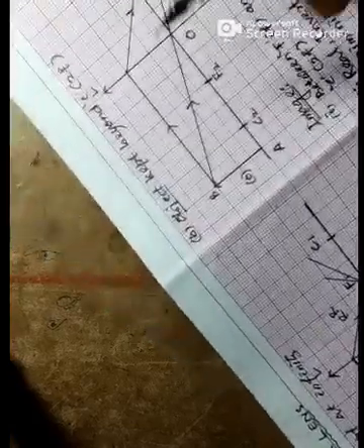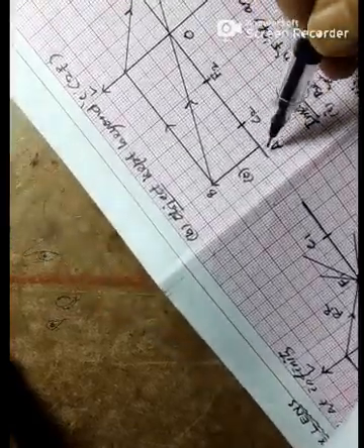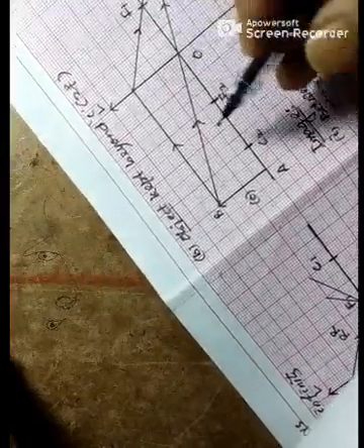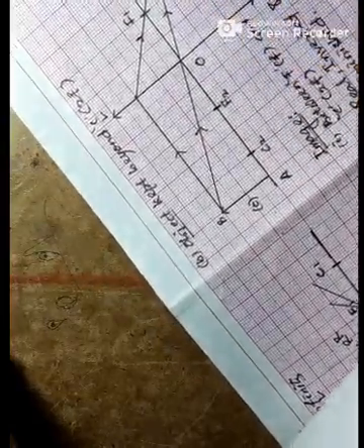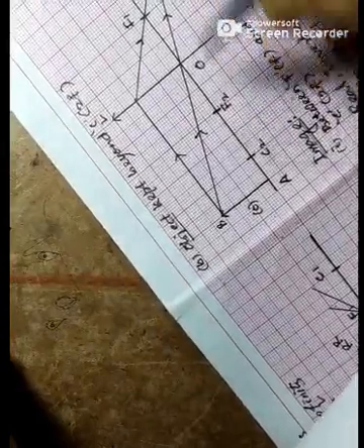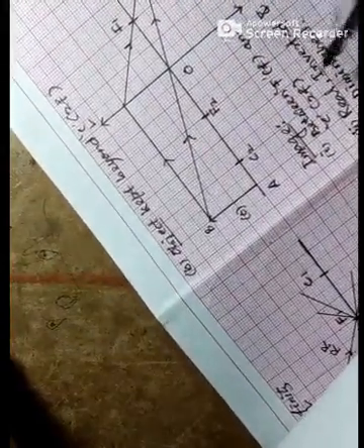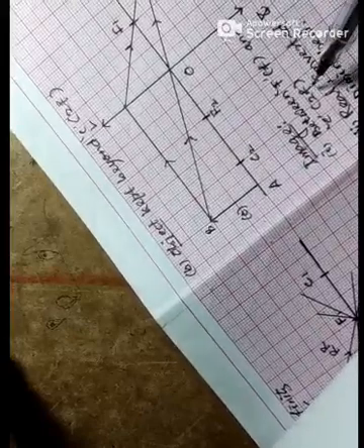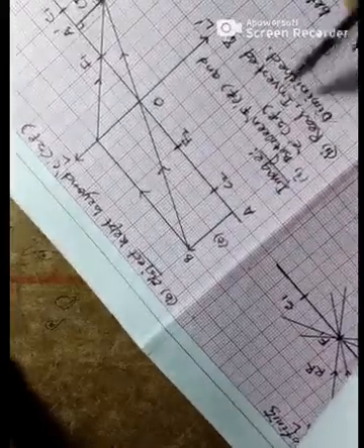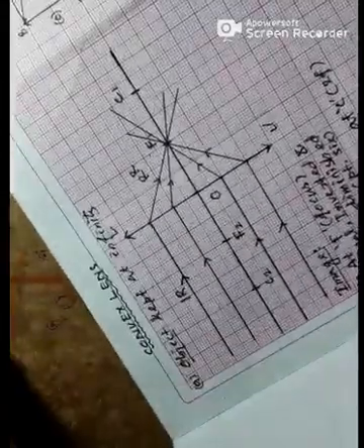Second condition, if the object is kept beyond C, means 2f length, means total 2 times of focal length or beyond radius of curvature, it will form between f and C, means small f length and 2f length, and it is real, inverted and diminished.